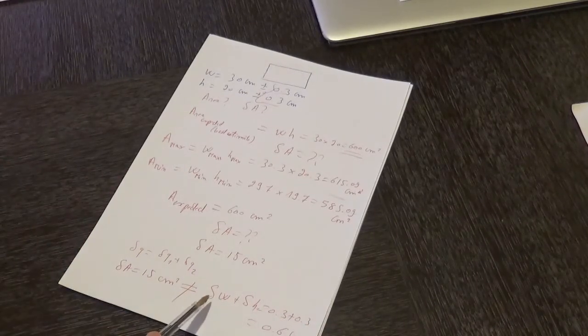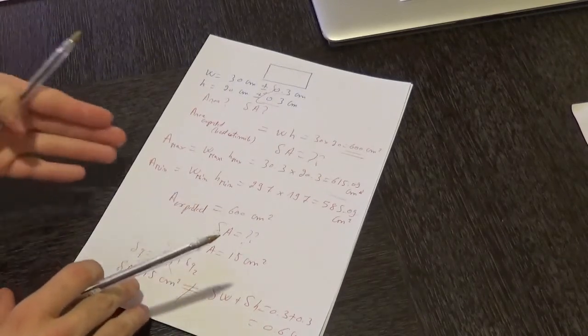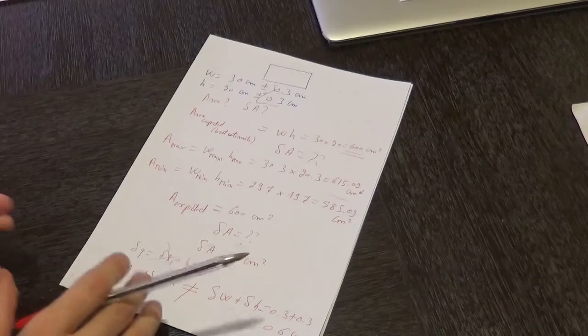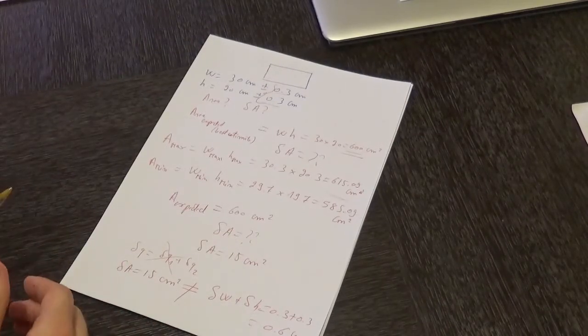So as we can see, that equation does not hold in the case where you have a product. It is only specific for the case where you have an addition or subtraction.